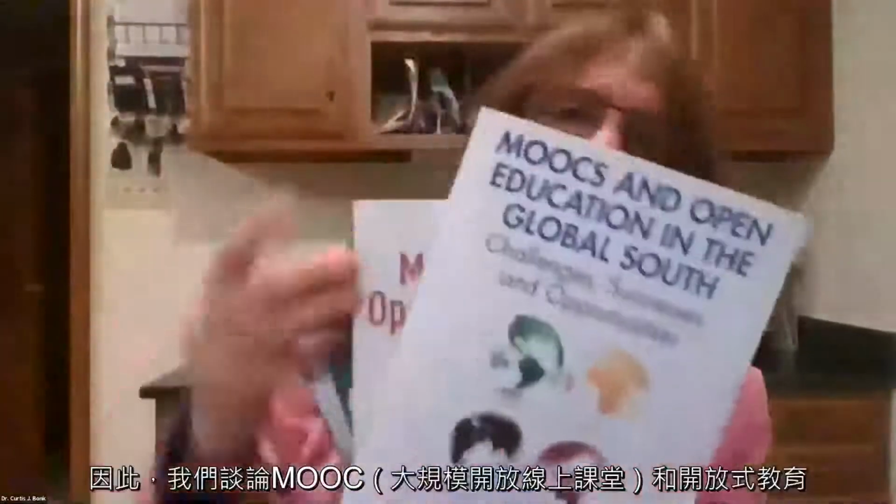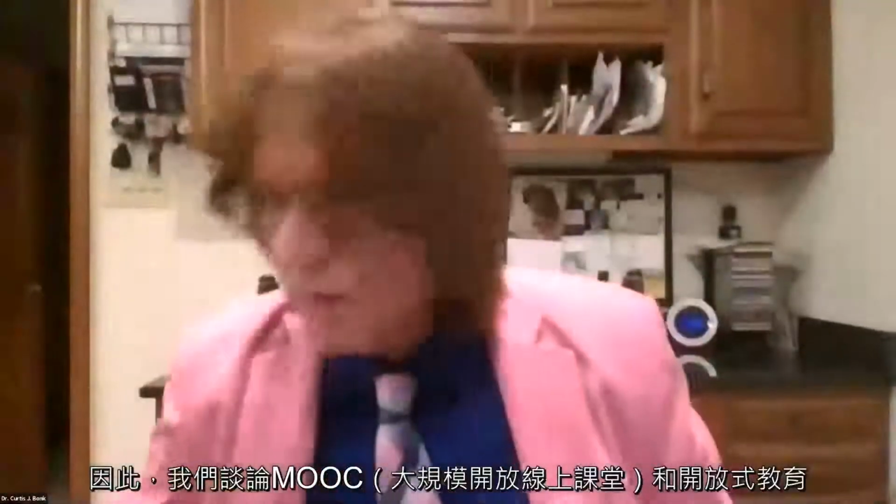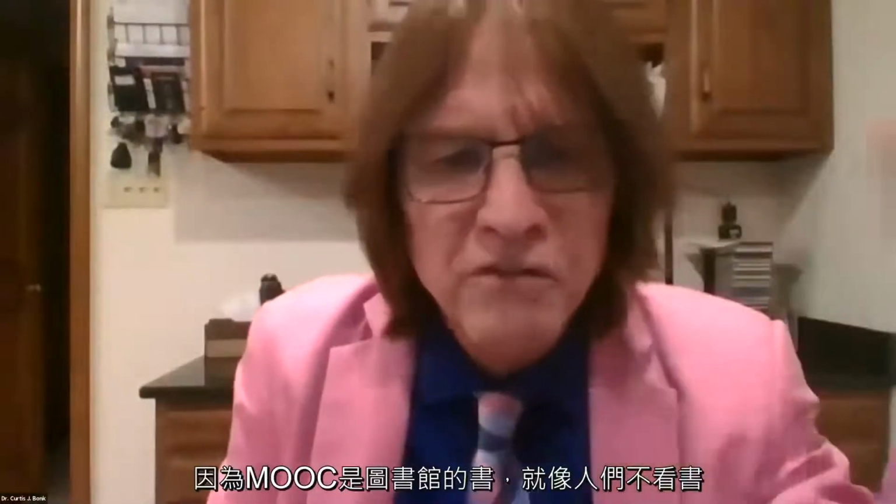And so when we talk about MOOCs and open education, we have to think about why people don't complete them. Their MOOCs are library books, just like people don't read a full book. Some people are in it to get the course, but the majority of people are in it to dabble and to learn from a section or two.